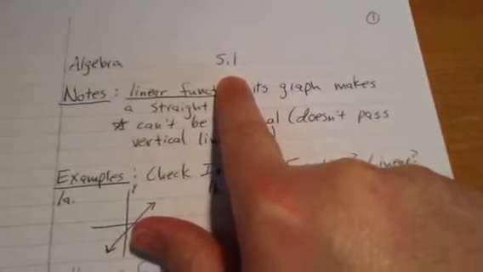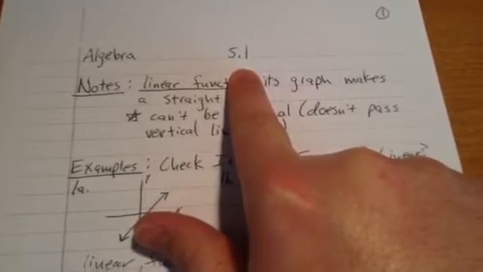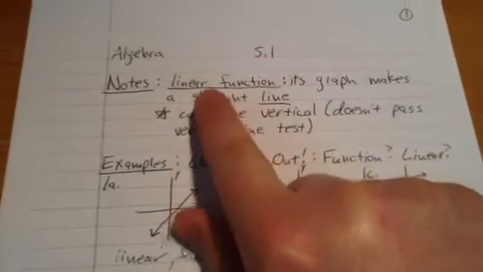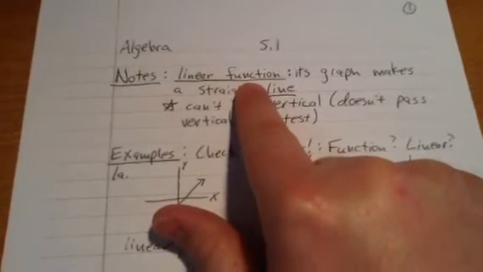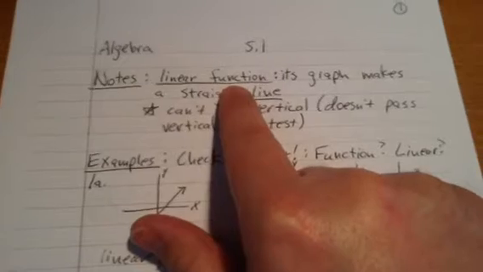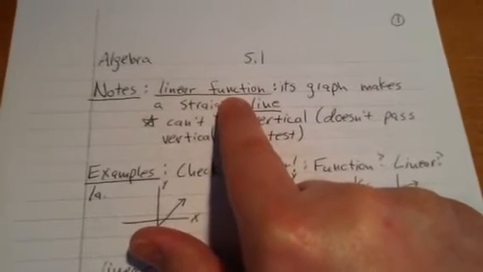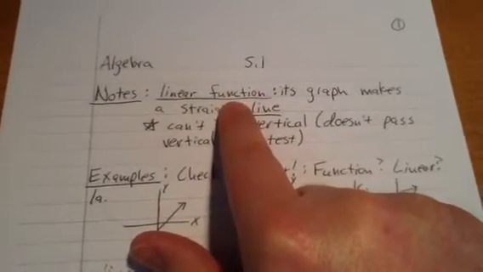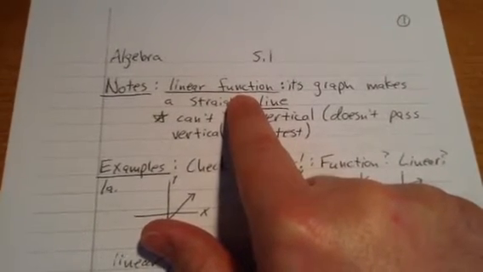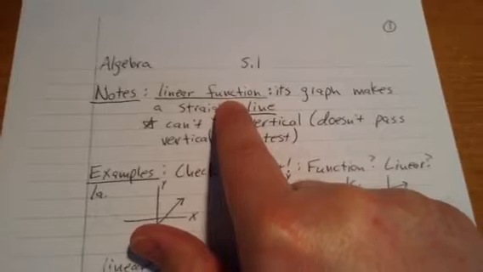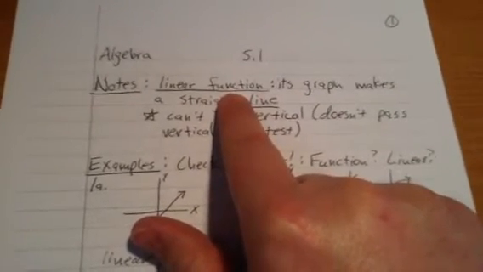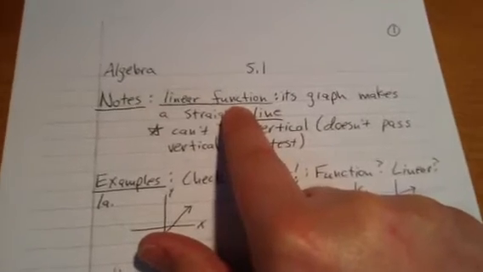It's been a few weeks, a couple months actually, since before break that we've been talking about functions, so we need to do a little bit of review here. If you remember, a function, if we have it in a table, the x's do not repeat, right? And if it's graphed, we can tell if it's a function by whether it passes the vertical line test or not. If you can draw a vertical line at any point and it crosses more than one spot, then it's not a function. But remember, in a table, x's can't repeat, and the vertical line test. So a couple of little reviews there.